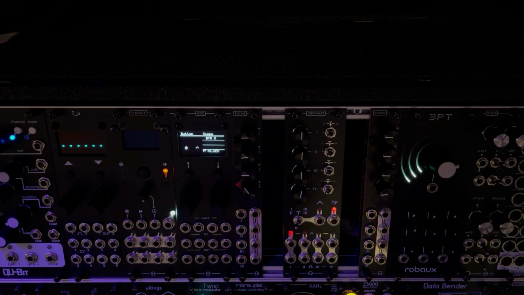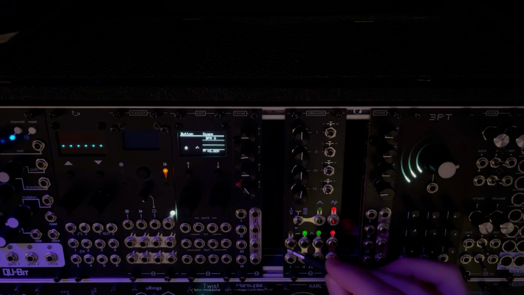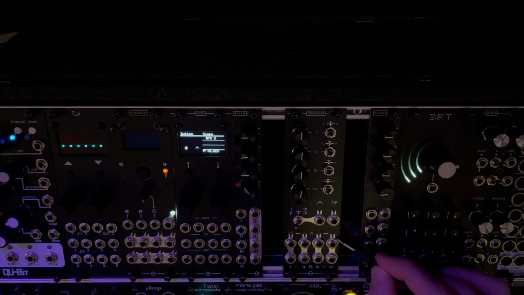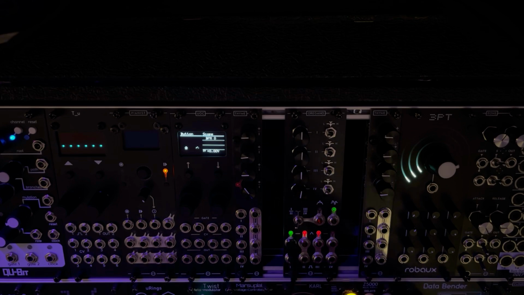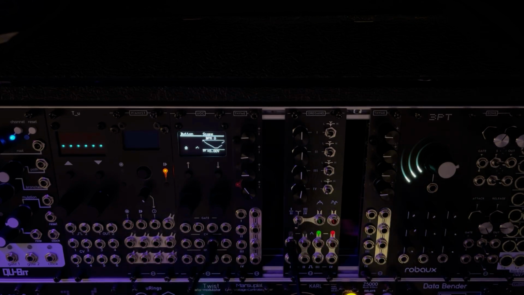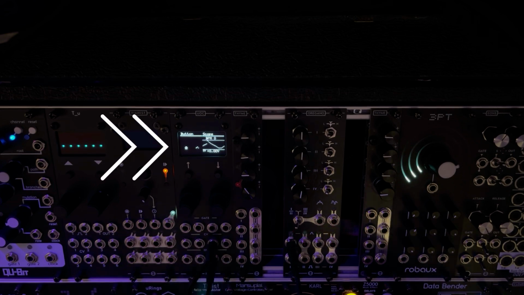So, Oregano has 4 LFOs at its core. You've got triangle and square outputs. You can see that the LEDs are bipolar, with red positive and green negative. I'm gonna plug in the triangle output of the first LFO into an oscilloscope, just to show the waveform, and then that will go to the input of the low-pass filter.